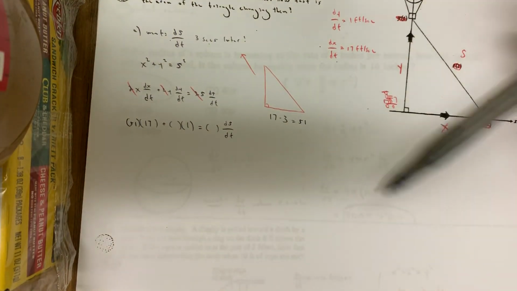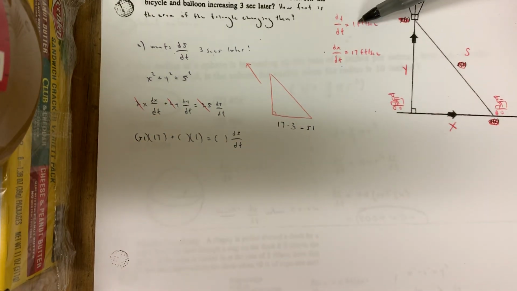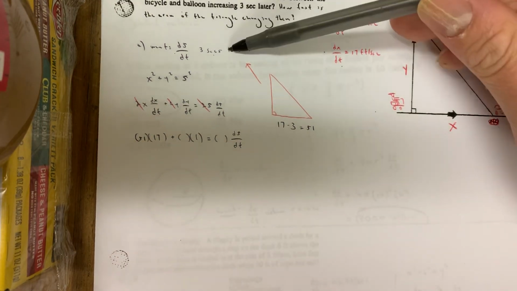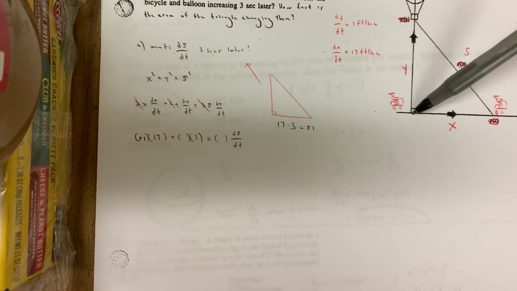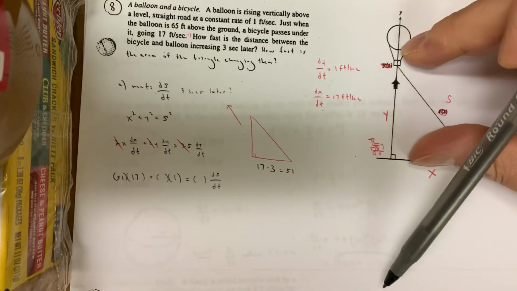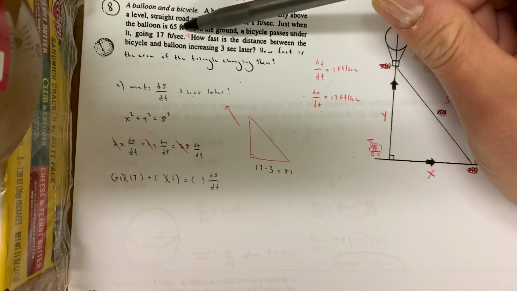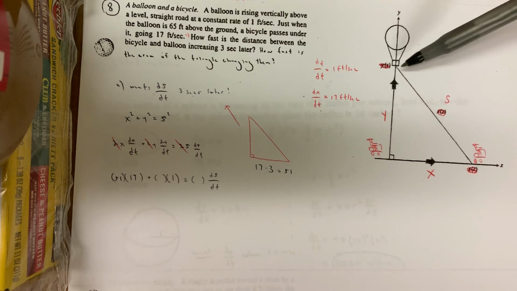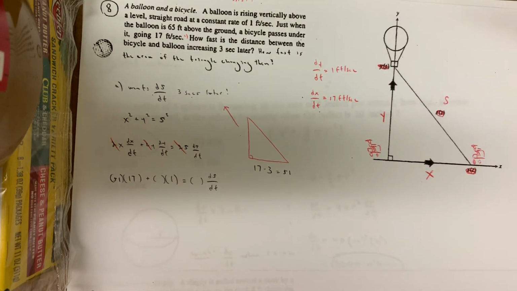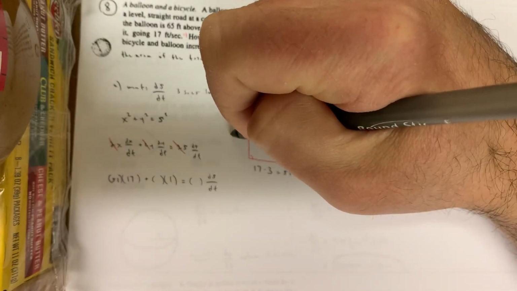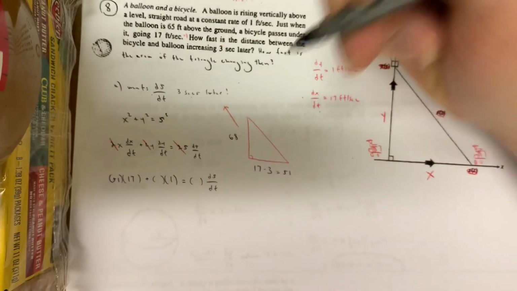And then a lot of people are like, oh, I know what y is equal to. That's easy. dy over dt is 1 foot per second, 3 seconds later, so y is equal to 3. It's actually incorrect, okay? Because you might remember when Connor passed underneath the balloon, it was already 65 feet above the ground. Now 3 seconds elapsed, so it rises 3 more feet. So that's why it's actually 68 feet right there.